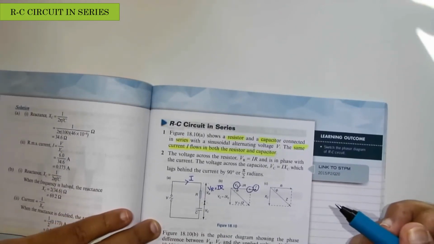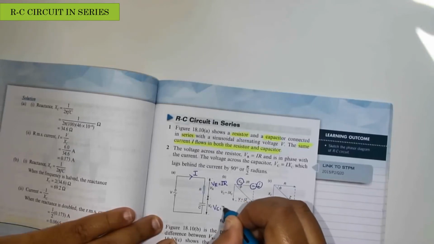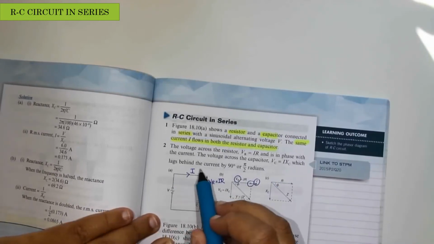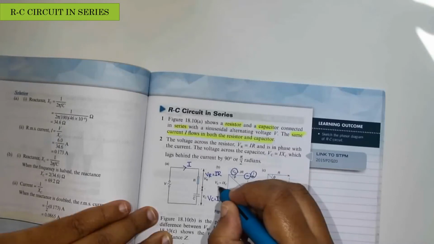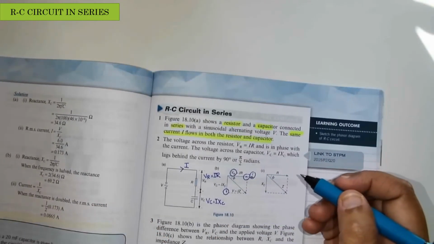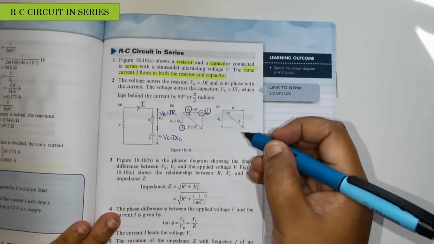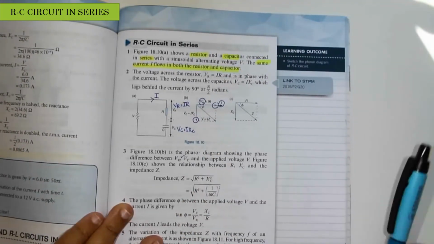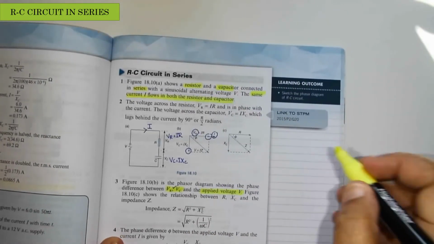The voltage across the capacitor, which is VC, is IXC. Okay, we know it lags behind the current by 90 degrees or pi over 2 radians. So if this is current, the VC will be in this direction. Okay. So the phasor diagram, when you draw, is showing the phase difference between VR, VC and applied voltage. That means the total voltage.